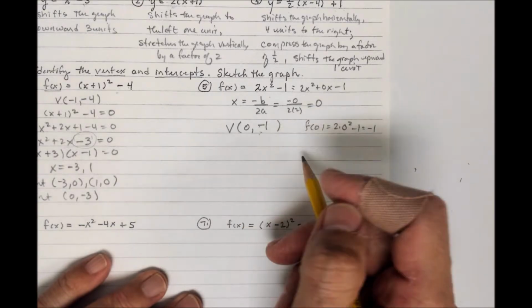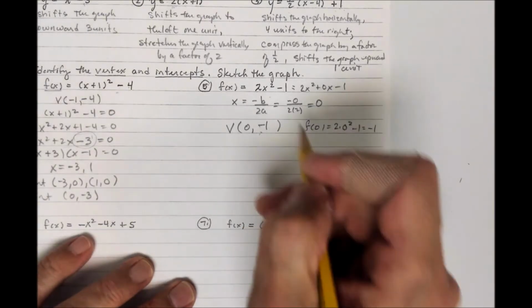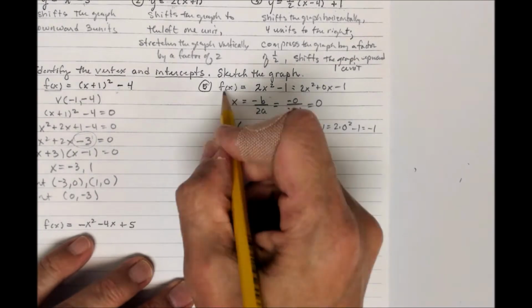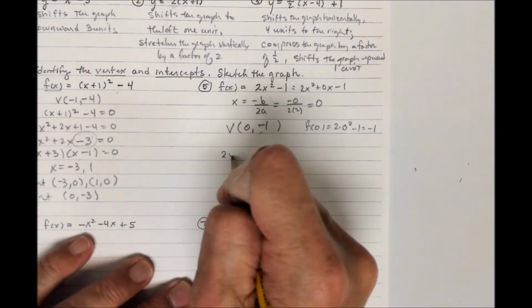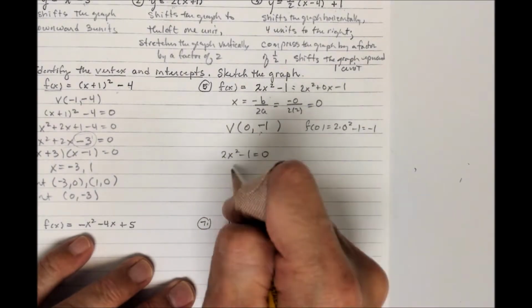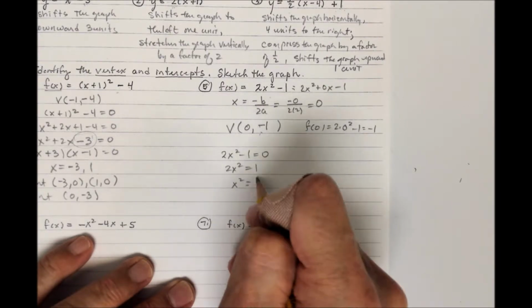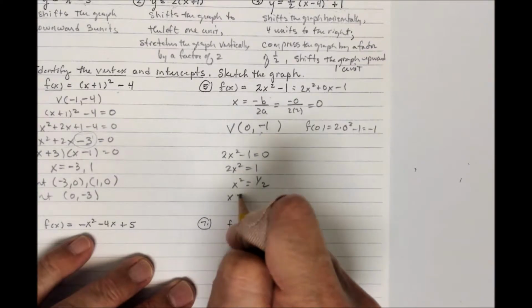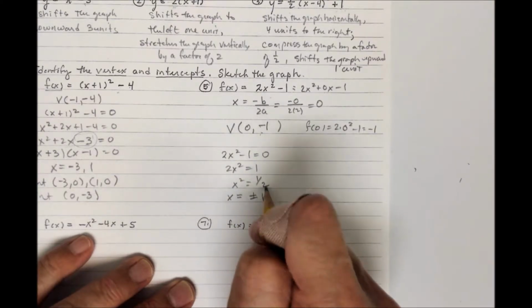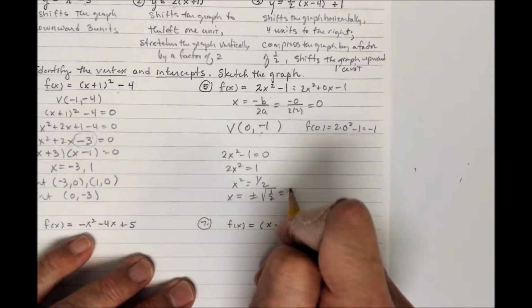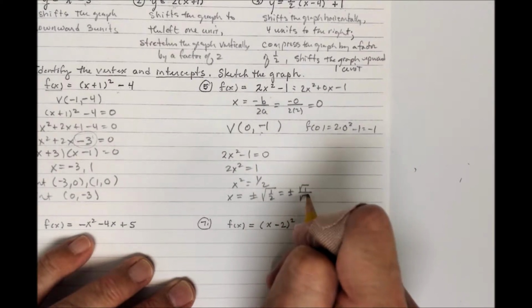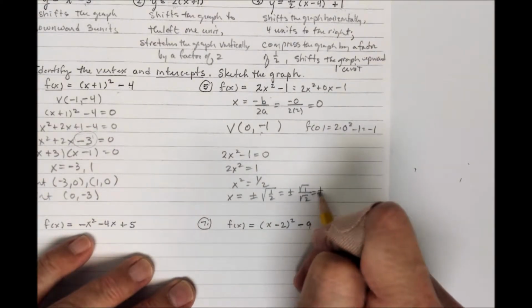To find my x-intercepts, it's kind of a pain. You're going to set y equal to 0, so you're going to get 2x squared minus 1 equals 0. 2x squared equals 1. x squared is a half. Then I have to take the square root of both sides. That's plus or minus the square root of a half, which is plus or minus the square root of 1 over the square root of 2, which is plus or minus 1 over the square root of 2.